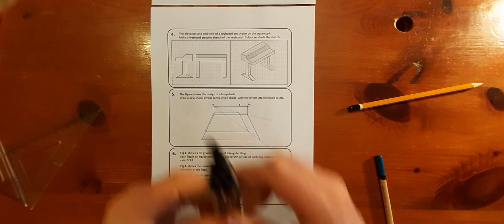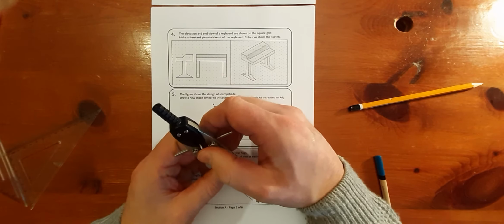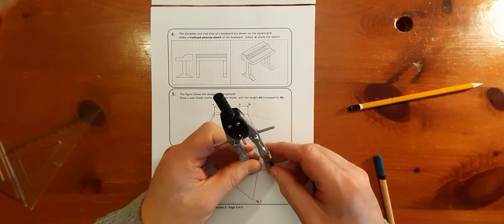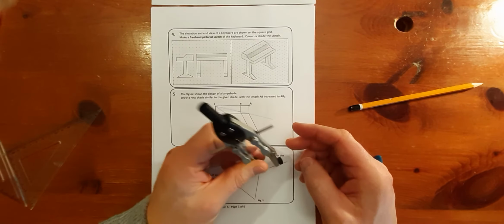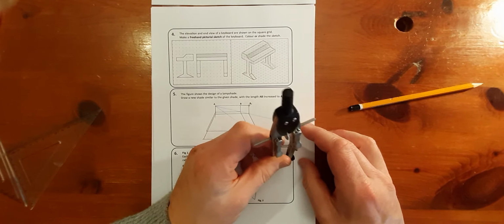So I'll just grab my compass there. Just pick up any one of those distances, they're the same, and you can mark it off there 3 more times.